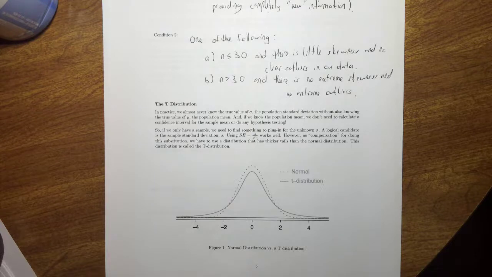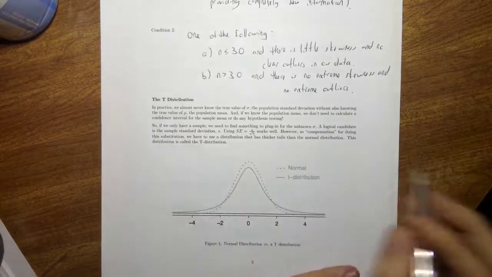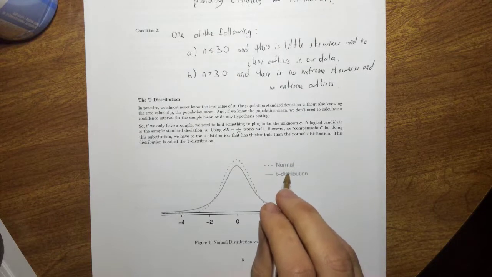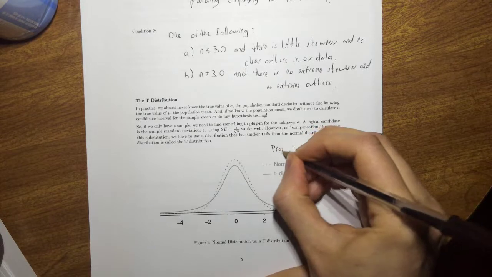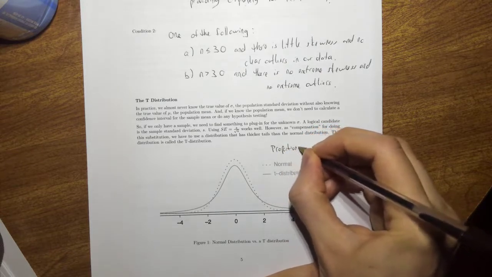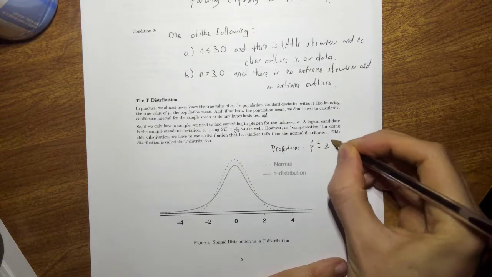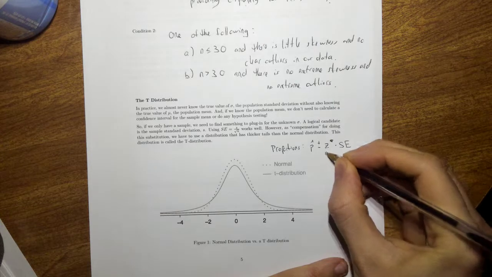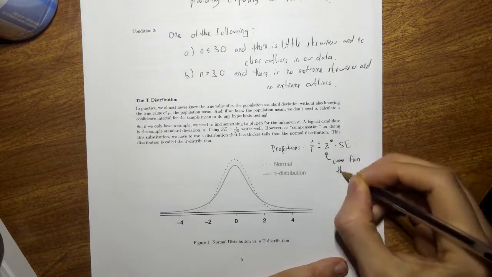So we're gonna finish up this week by talking about this t distribution. Just to remind ourselves what we did for confidence intervals for proportions: we had the sample proportion plus or minus z star times a standard error, where that z star came from the normal distribution.